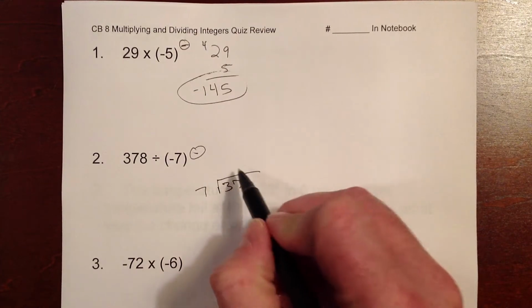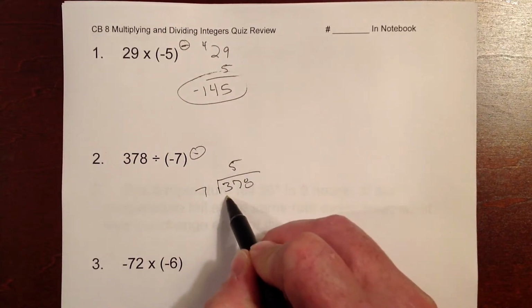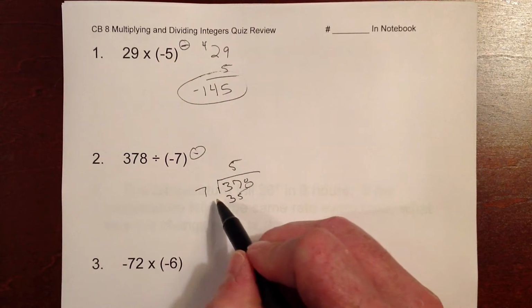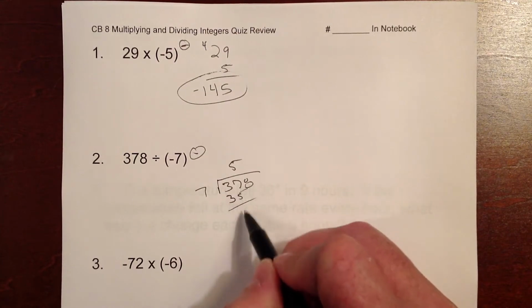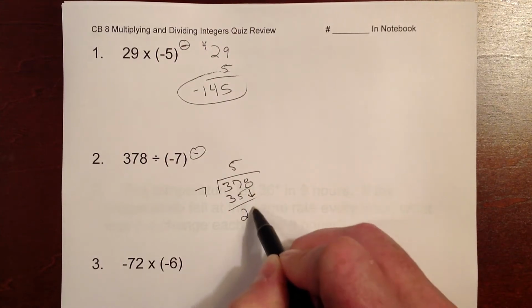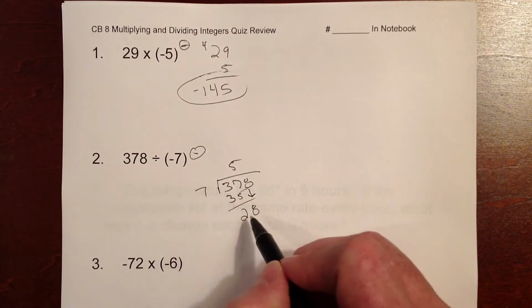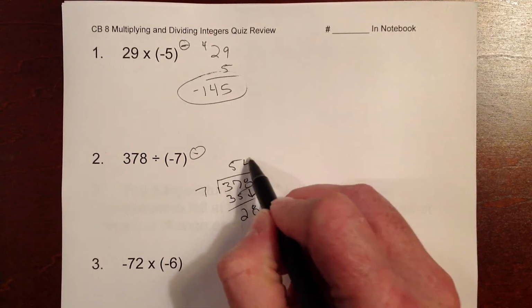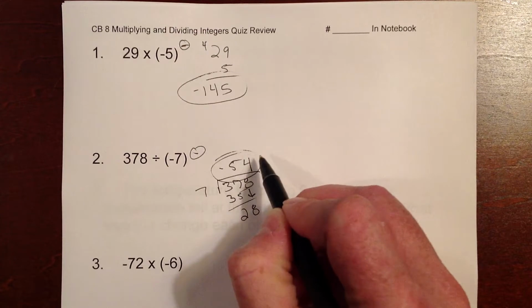7 will go into 37 5 times without going over. 5 times 7 is 35. I'm left with 2, but I have to bring down my 8, remember. 7 will go into 28 4 times. So the answer is negative 54.